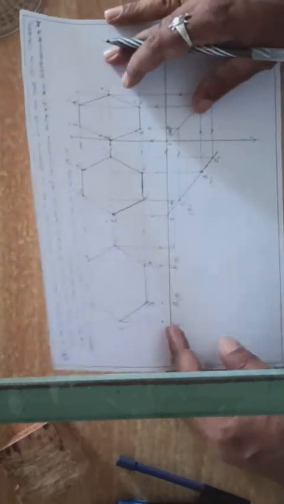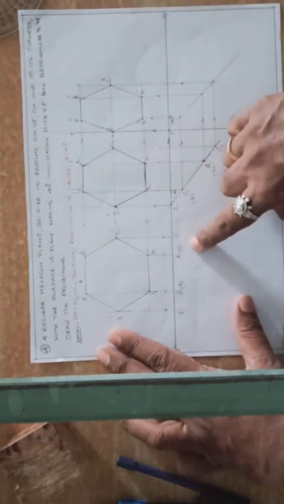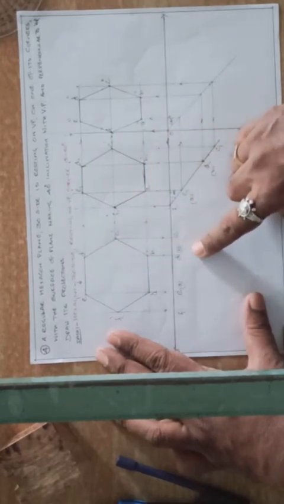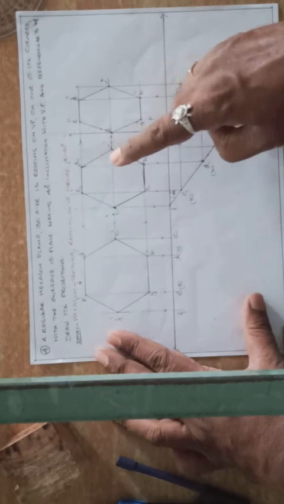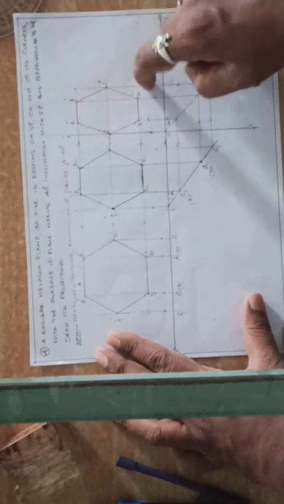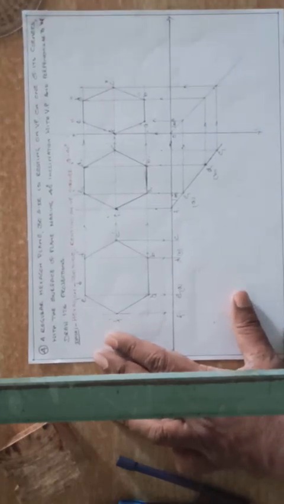So that is the end. Finally you can see the final front view, the assumed front view, the assumed top view, the final top view, the 45 degree line, and the side view, only the side view, not a final side view. Okay, thank you.